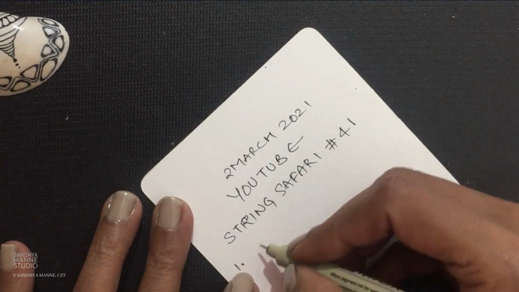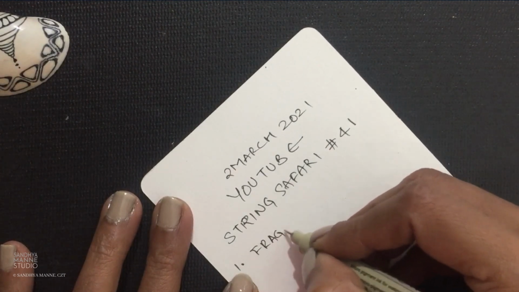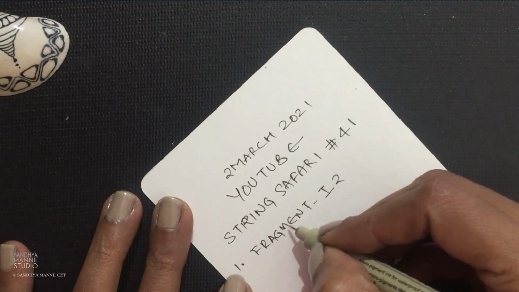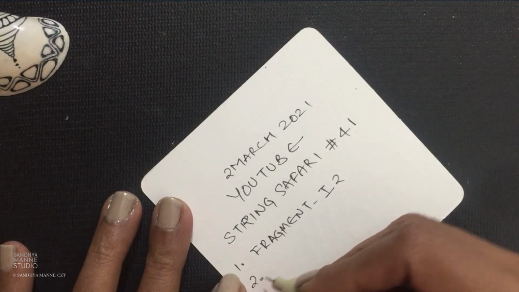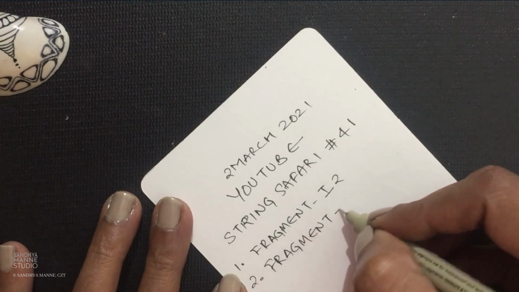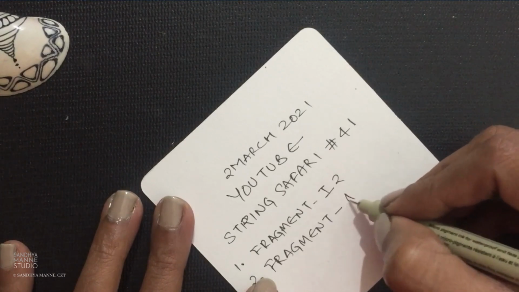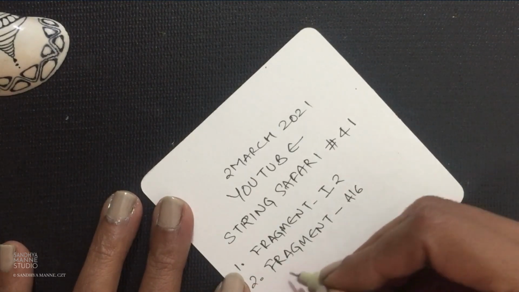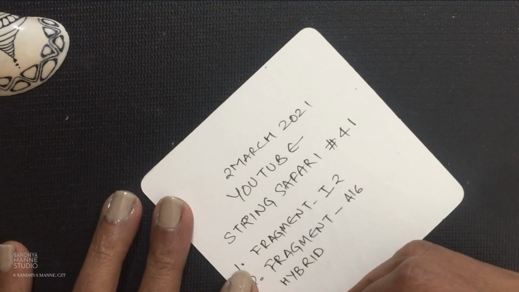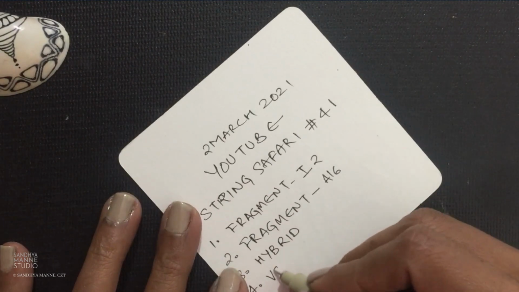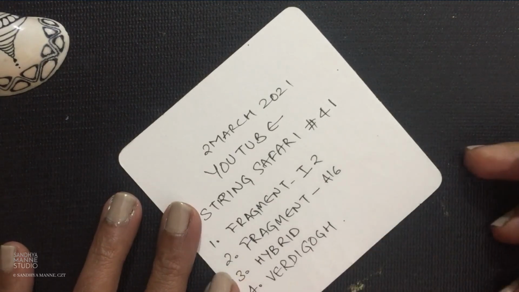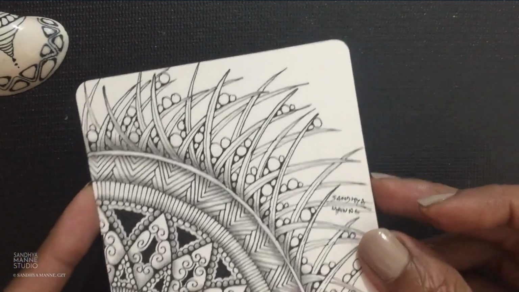and we worked with the first fragment was I2, and then we worked with fragment A16 and hybrid, and then we did Verdigogh. So there it is, our tile all done.